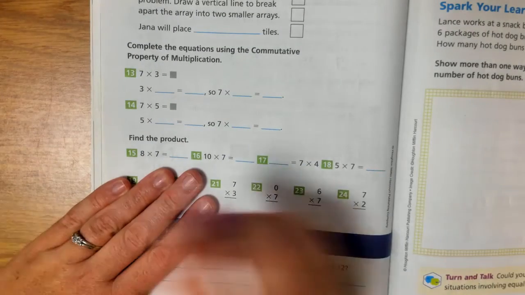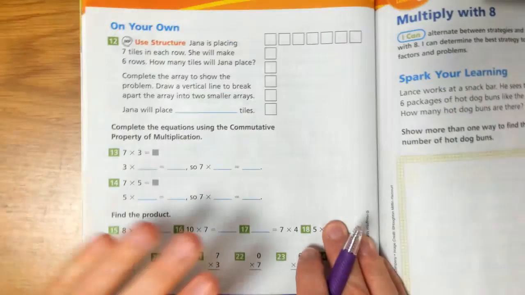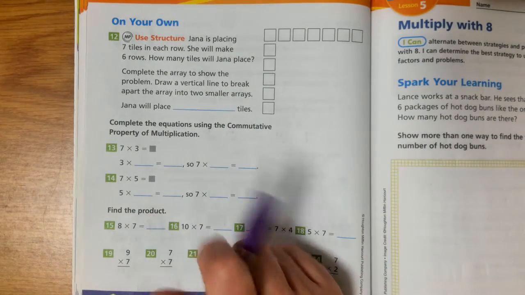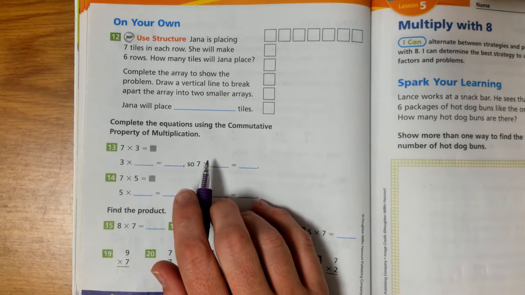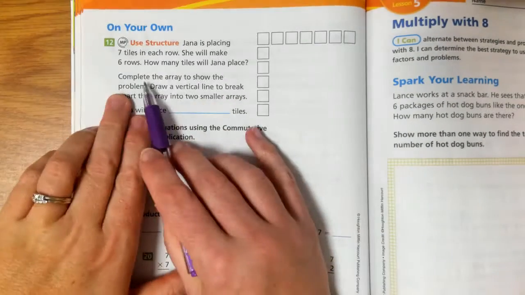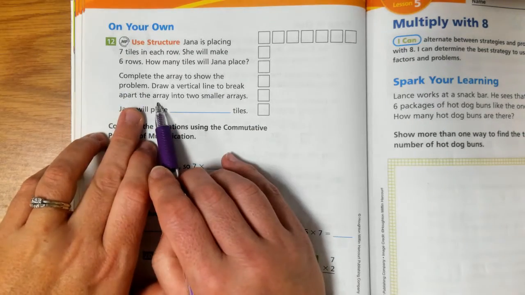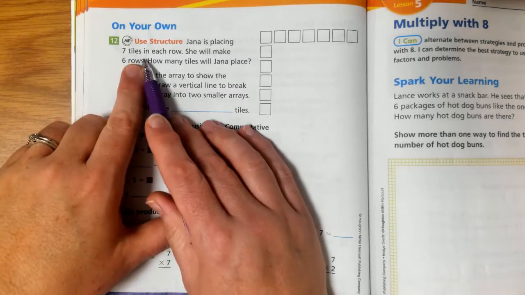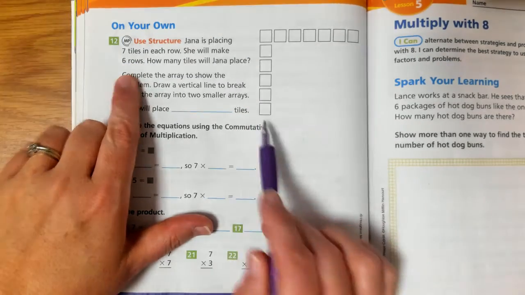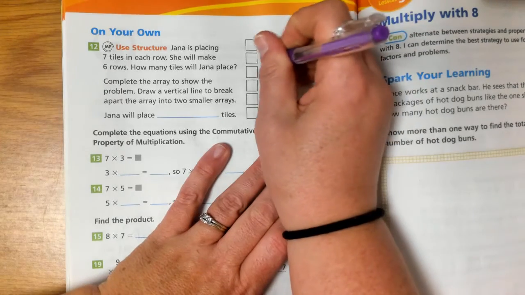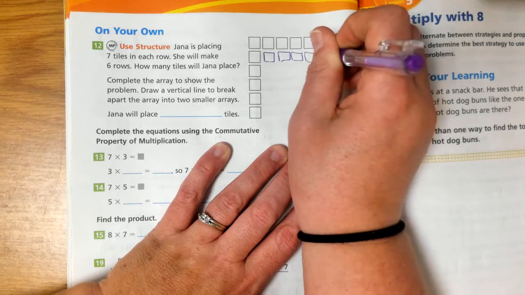So we have Jana. Ooh, sorry, my camera's messed up again. She's placing 7 tiles in each row. She is going to make 6 rows. How many tiles will Jana place? So first we're going to complete the array to show the problem and then draw a vertical line to break apart the array into 2 smaller arrays. So she's got 7 tiles in each row and there are 6 rows. So we're going to finish filling in her array.